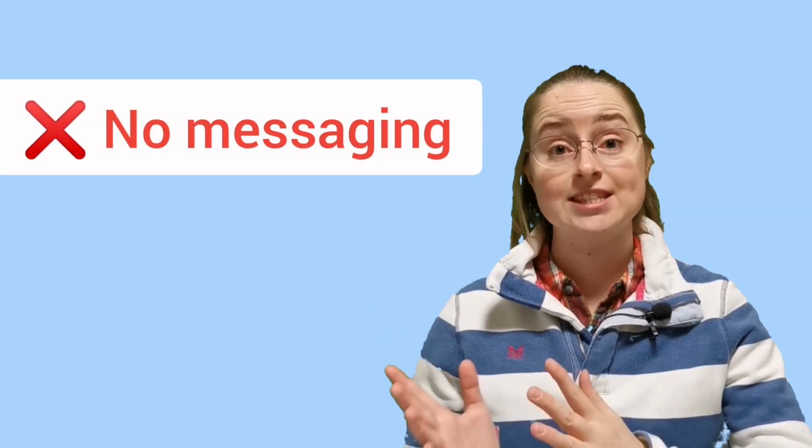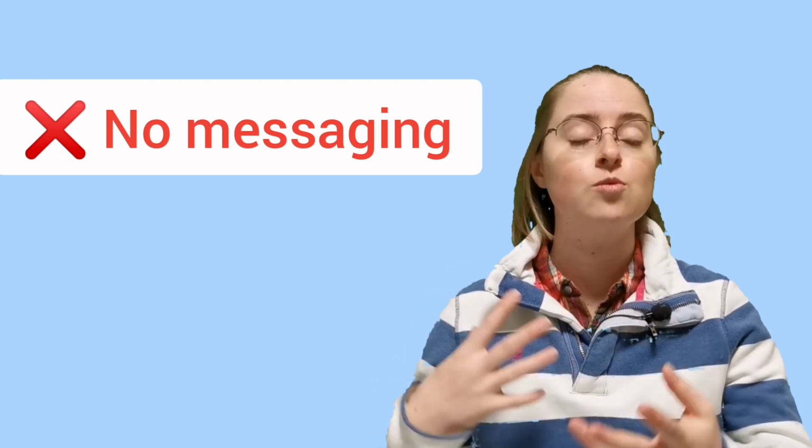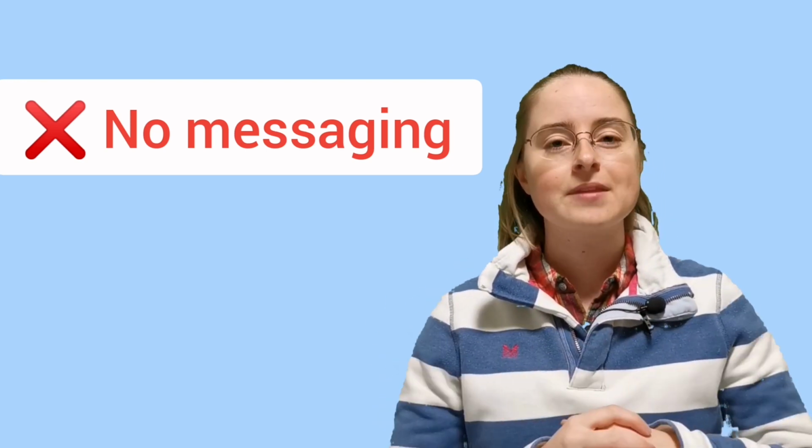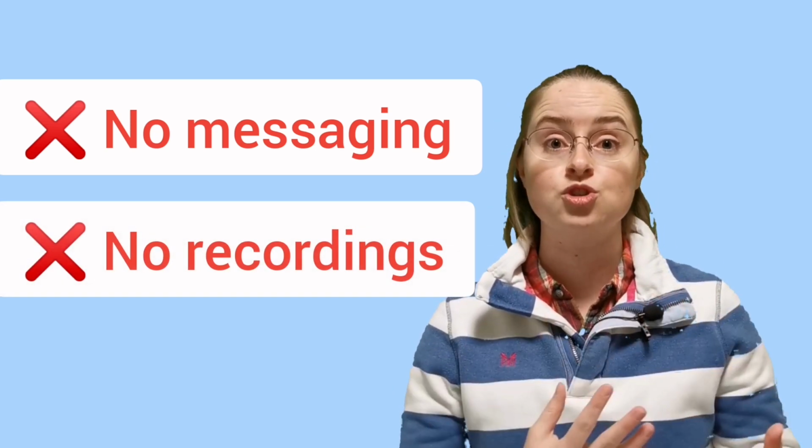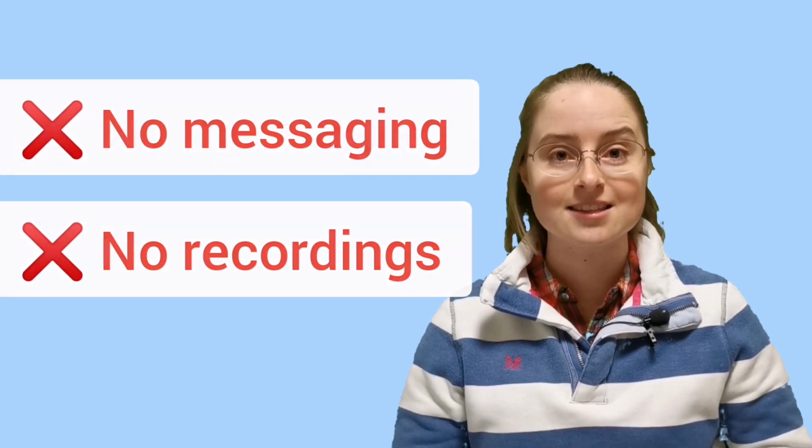However, there are a few limitations of Koala Go compared to ClassIn. Firstly, it doesn't really have any out-of-class messaging system. You can't communicate with your students or send homework and files outside of the classroom. And the second major limitation is the lack of class recordings. You cannot record the class to share with your students later. I know this is something a lot of parents are asking for.